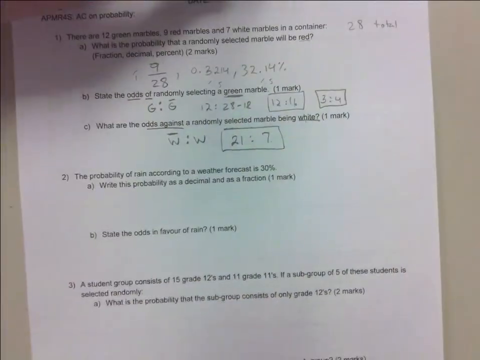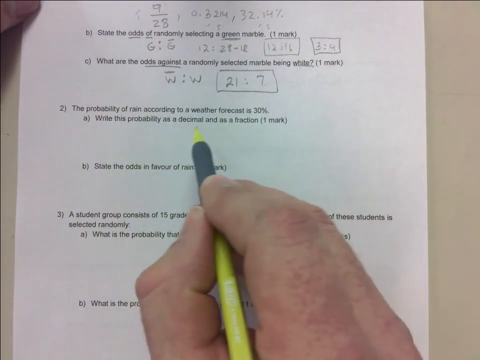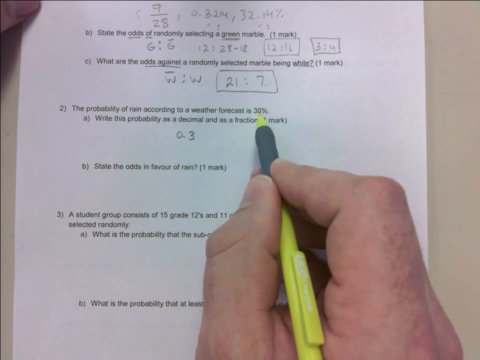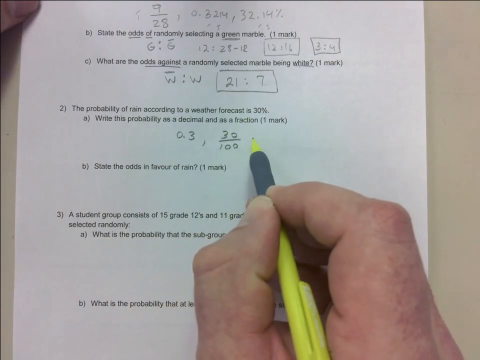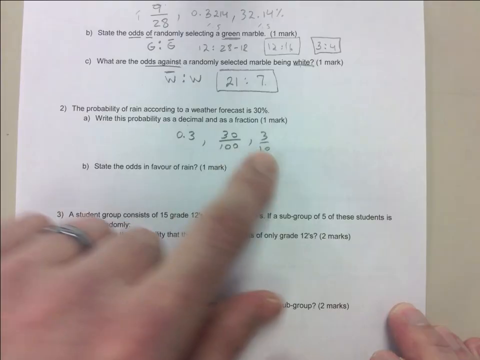Probability of rain according to the weather forecast is 30%. What's the probability as a decimal and as a fraction? As a decimal, hopefully you know how to do that one. 30 divided by 100. And as a fraction would be 30 over 100 or 3 over 10. That's fine. Either one is fine. So half and half.